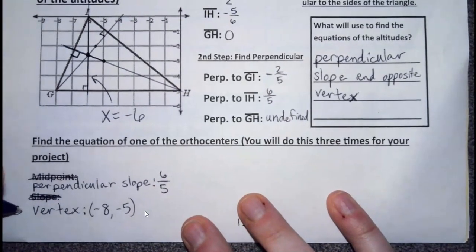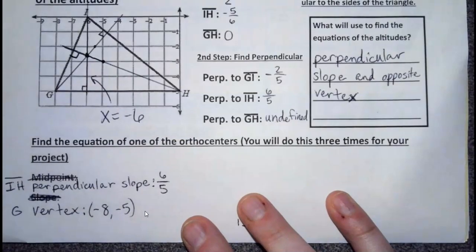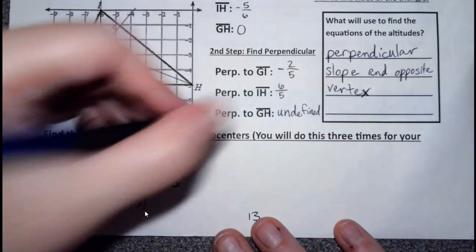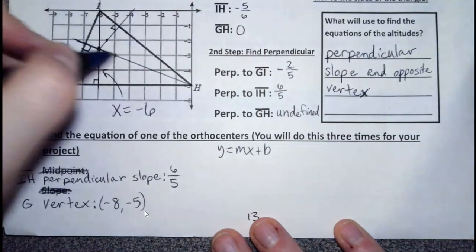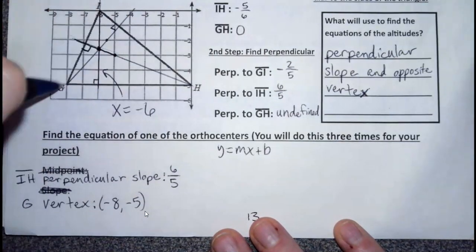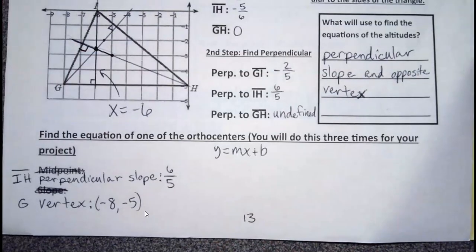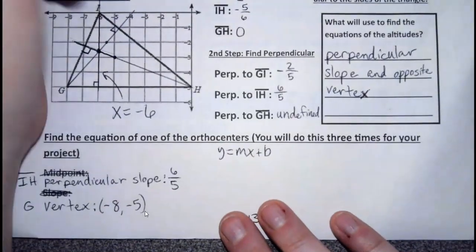So this is point G. This is the perpendicular slope of IH. It might be helpful to have that written in there for you. And then we're going to do y equals mx plus b. Ultimately, you are finding the equation of this line. Sometimes I have students that are trying to find the equations of the sides of the triangle, and that's not what you want at all. You want the equations of the altitudes.